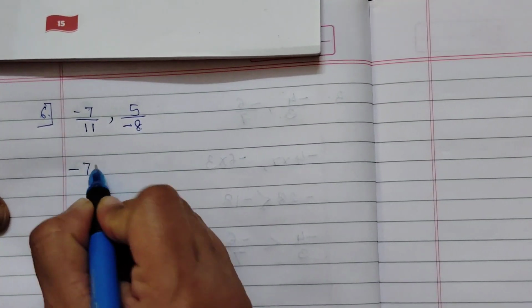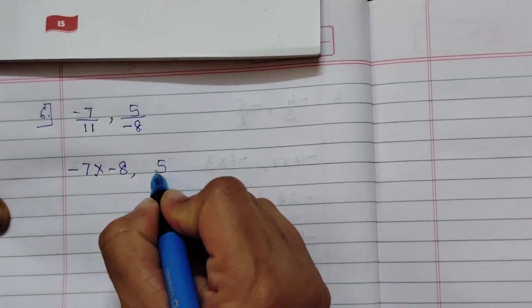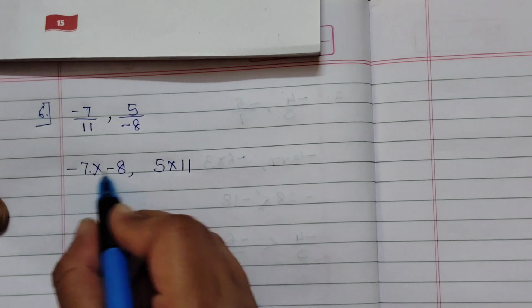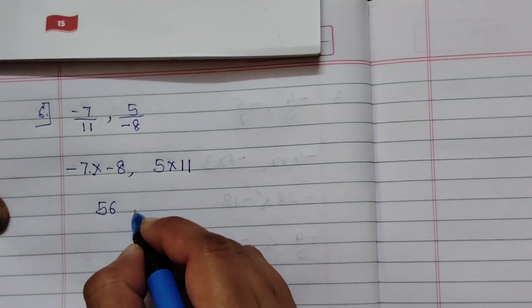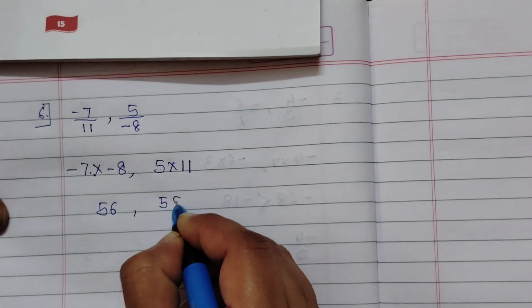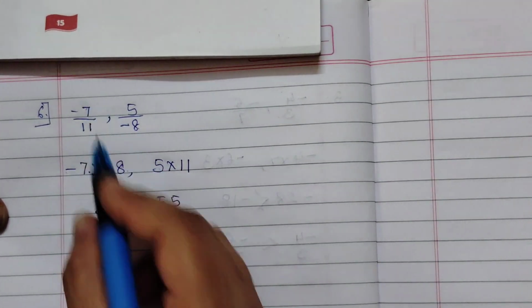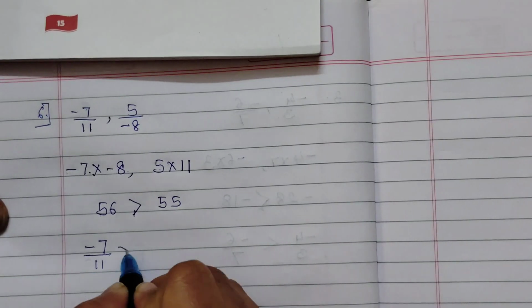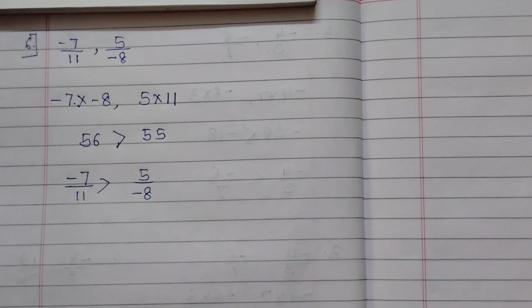So minus 7 into minus 8 and 5 into 11. So 7 8s is how much? 56. Minus minus plus. 11 5s is 55. Who is greater? 56. So here I will write minus 7 upon 11 is greater than 5 upon minus 8.